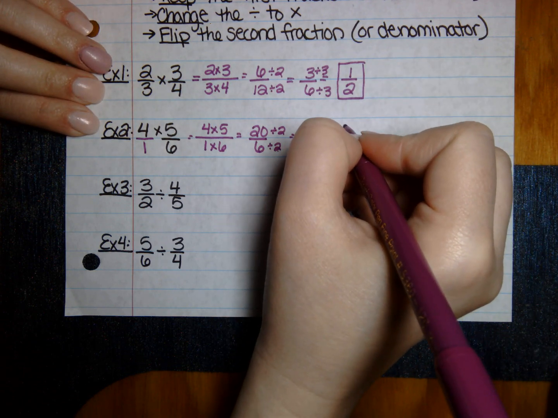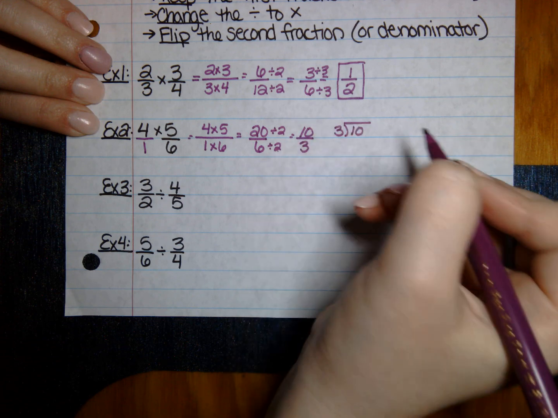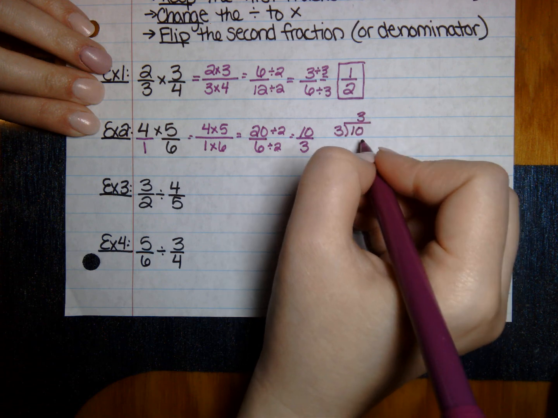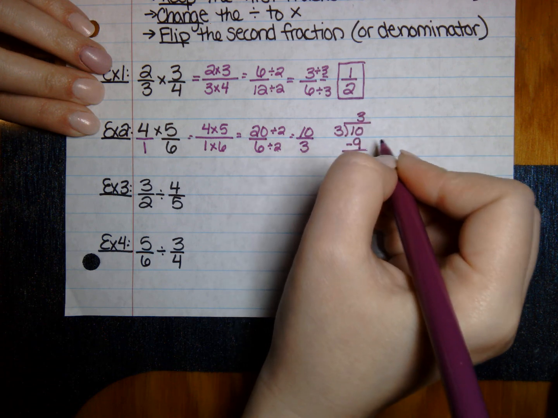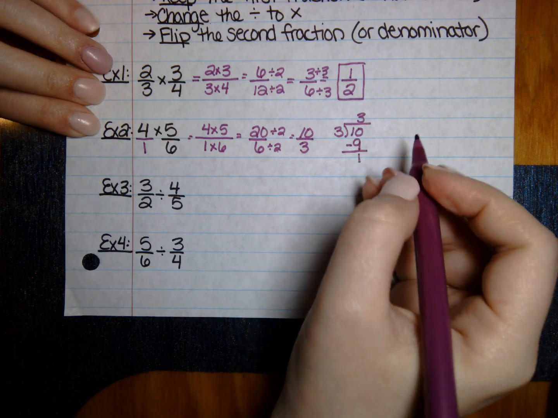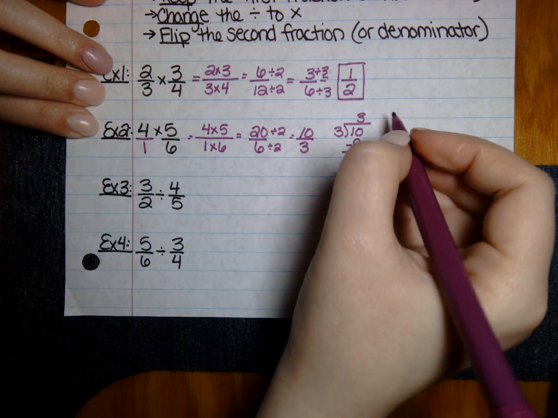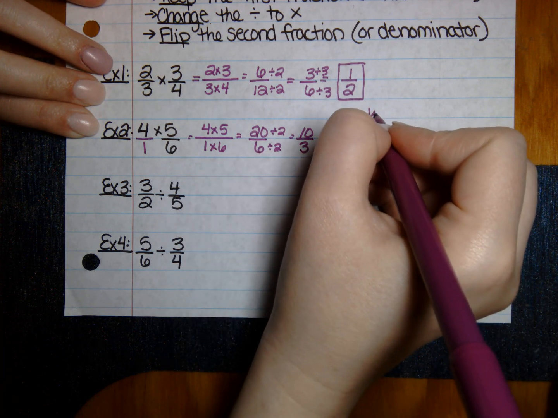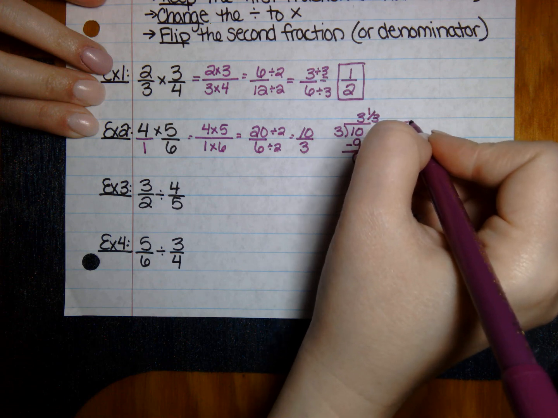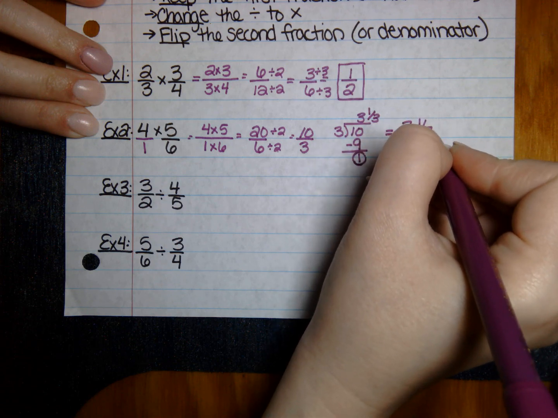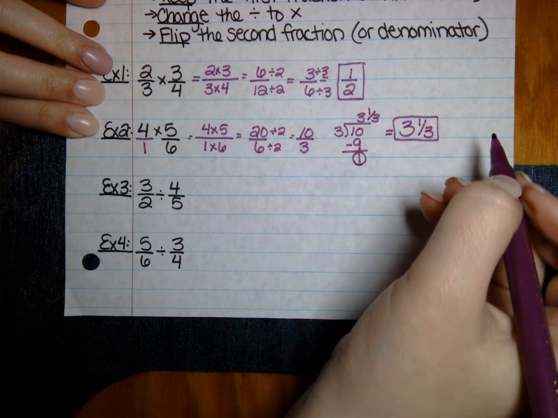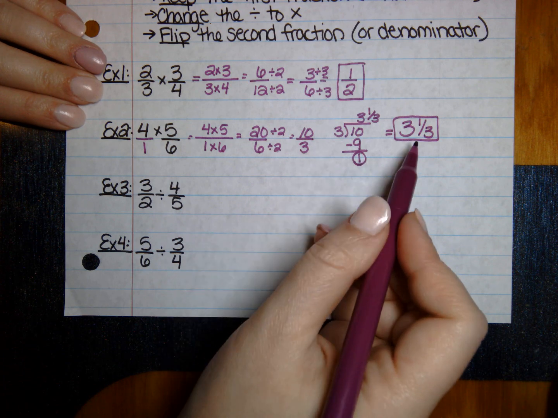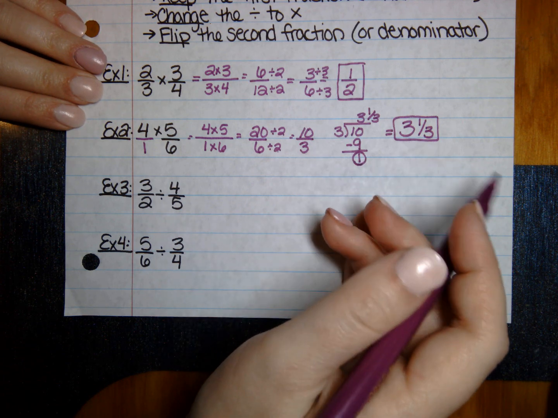So my denominator goes on the outside, my numerator goes on the inside. 3 goes into 10 3 times, because 3 times 3 is going to give me 9. When I subtract, 10 minus 9 is going to give me 1. My remainder is my new numerator, and your denominator of 3 stays the same. So this is the same thing as 3 and 1/3. We try not to use improper fractions because it's not clean. We would like to see mixed numbers.